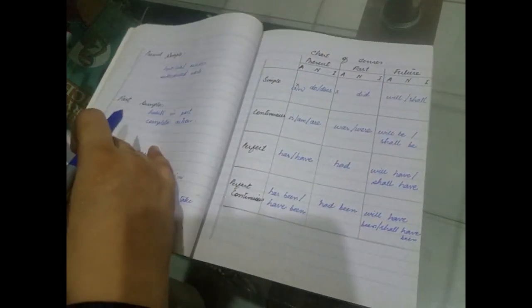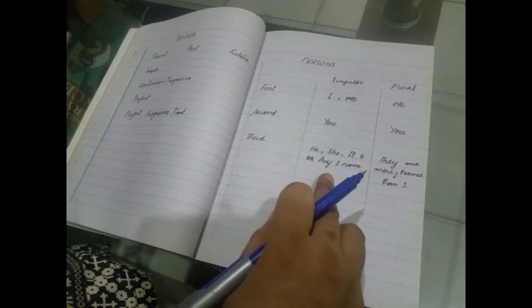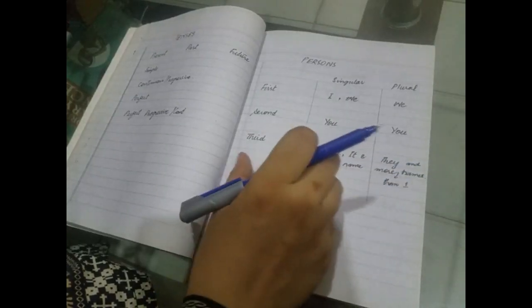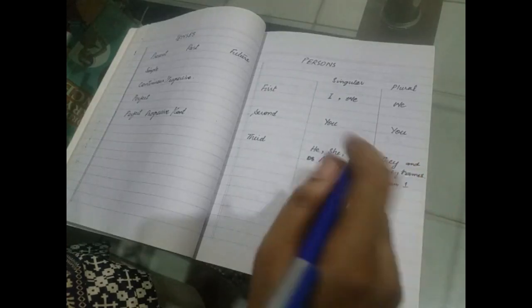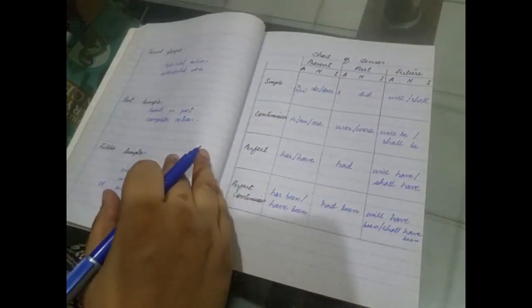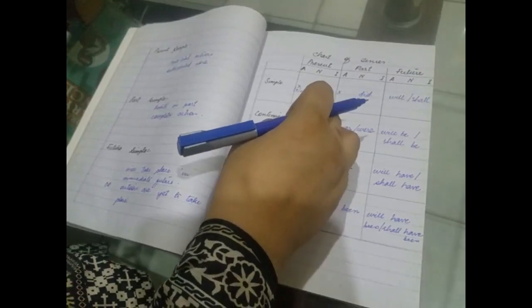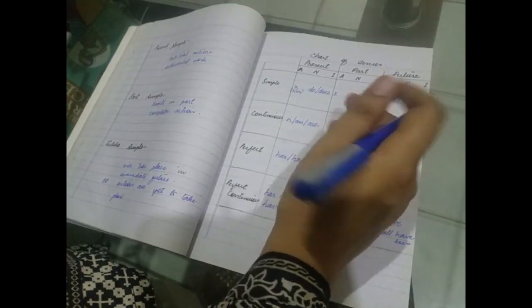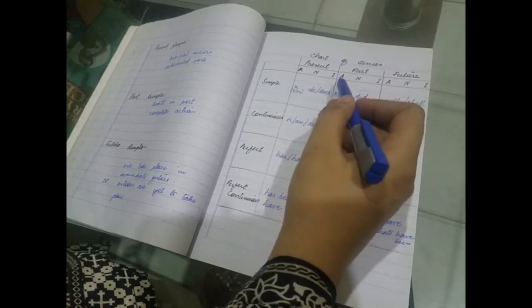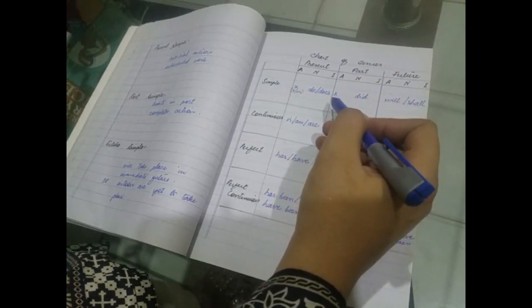When in the sentence we have third person singular, learn these third person singular persons: he, she, it, or any one name. We use does with third person singular, and with every other pronoun we use do. In the past simple, we use did with every pronoun. But in past simple affirmative, we don't use any helping verb.